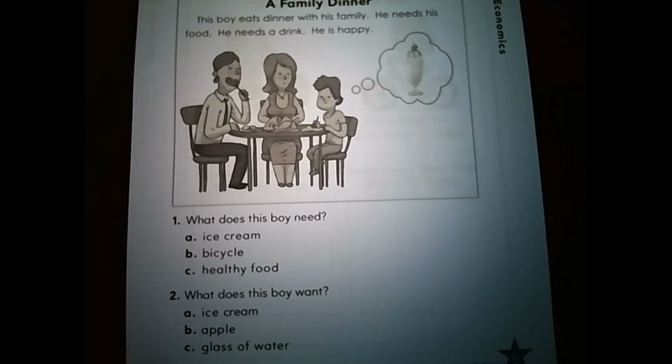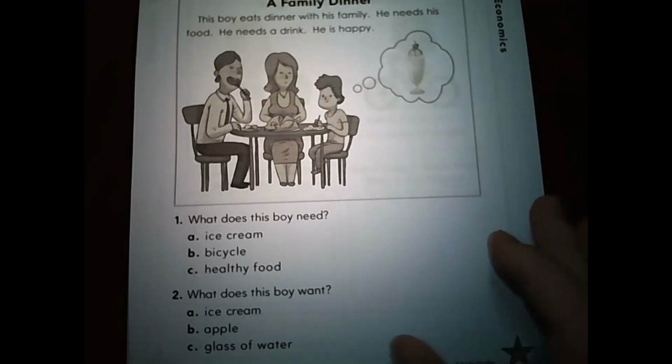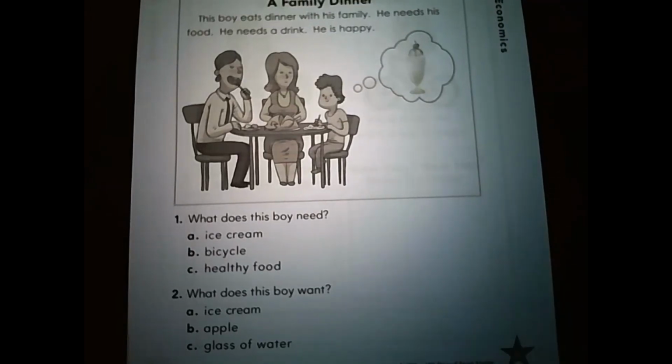And then number 2. What does this boy want? Now remember, a want is something that makes a person happy. Okay? So what does this boy want? He wants ice cream. Does he want an apple? Or does he want a glass of water? Let's take a look in this big bubble right here. This is telling us what he wants, okay? So what does he want? Ice cream, apple, or glass of water?